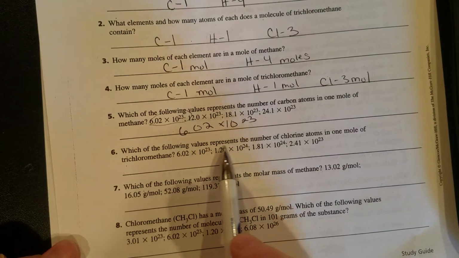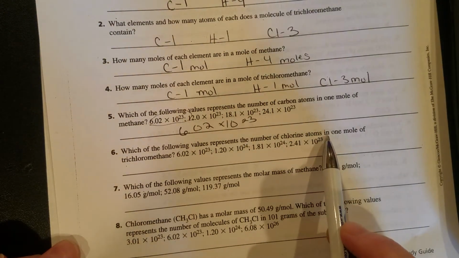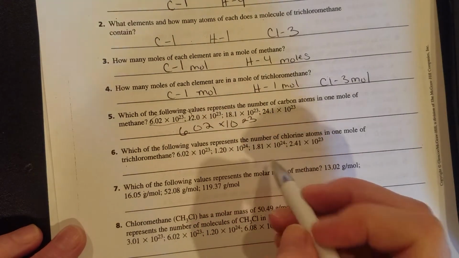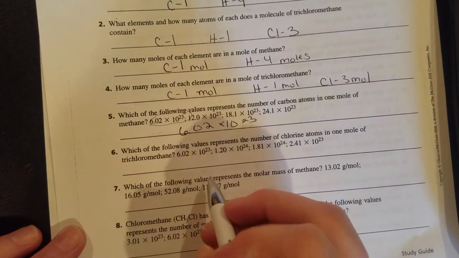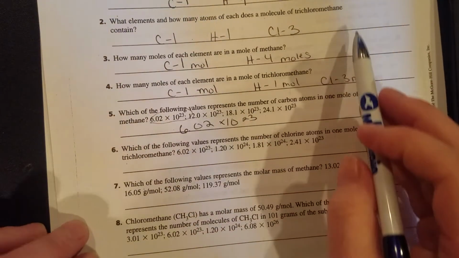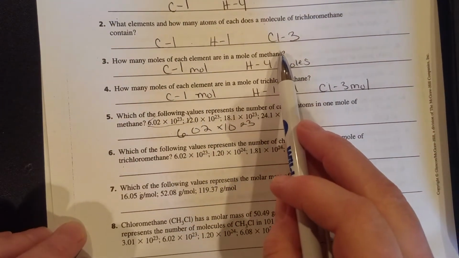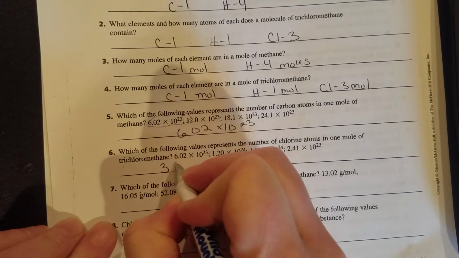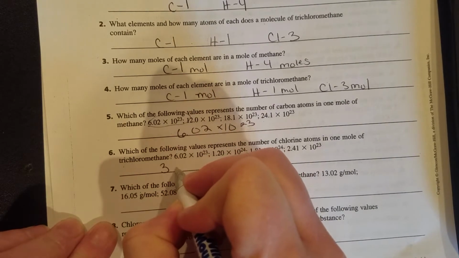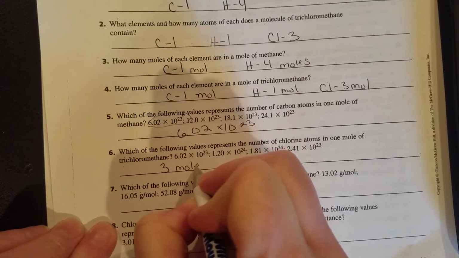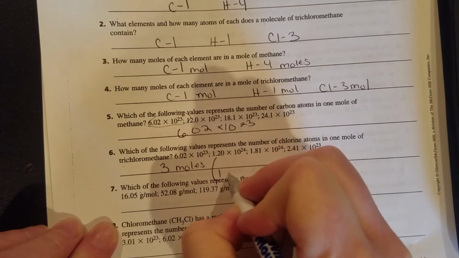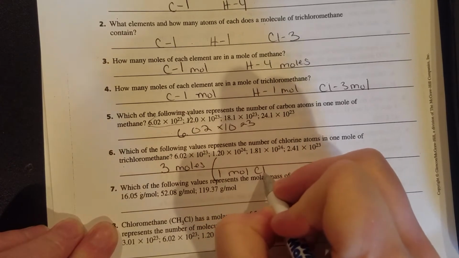Now the next one is a little harder. Which of the following values represents the number of chlorine atoms in 1 mole of trichloromethane? So it could be any of these values, but to calculate this, we have to look at how many chlorines there are. And so there are 3 chlorines. So we're going to take 3 moles and 1 mole, with that at the bottom, of chlorine.